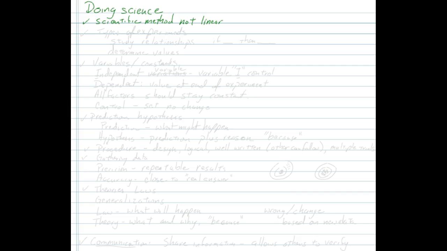So there are lots of different ways of going about scientific method, and a lot of the biggest discoveries have been discovered by accident. They were looking for A and they found B, like penicillin, for example.